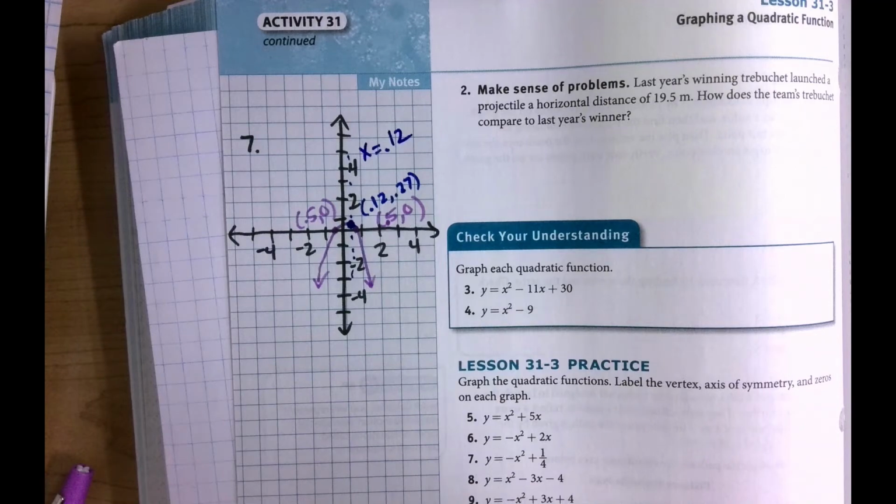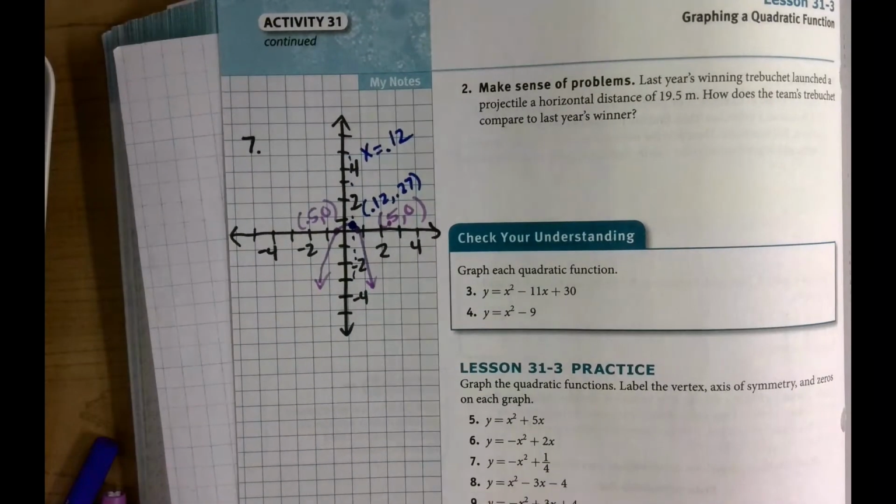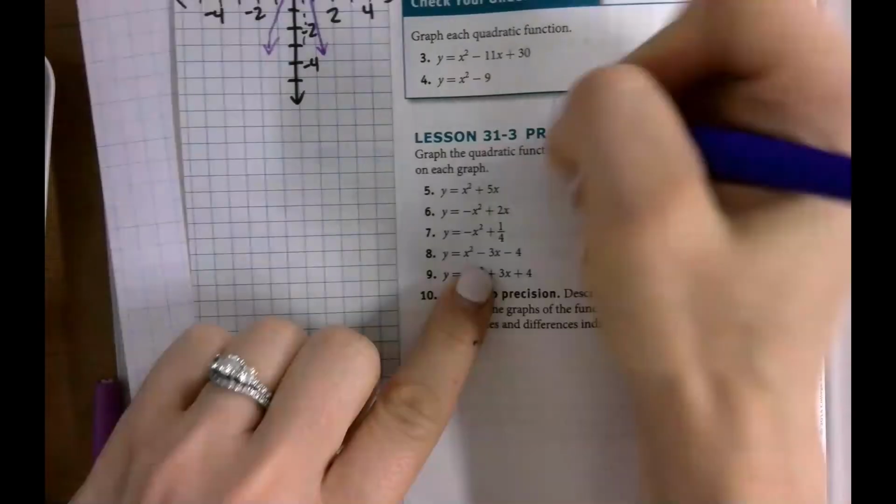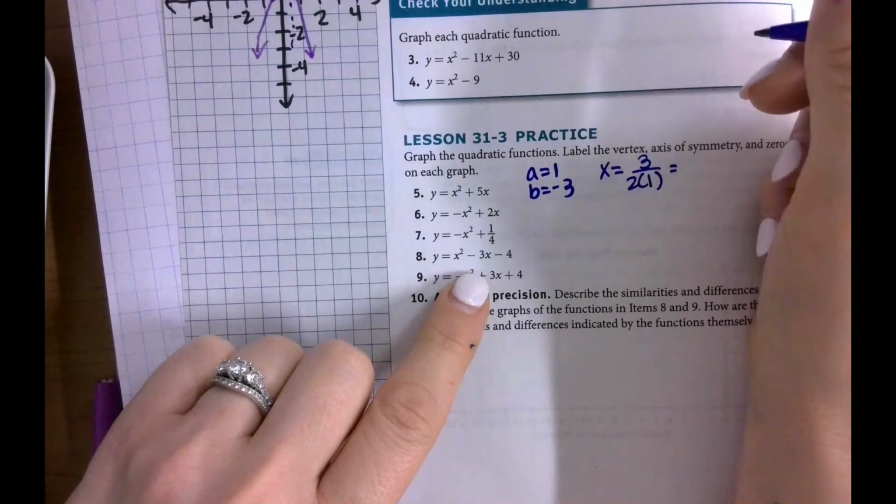All right. For 8 and 9, try those on your own, check your work. And then you're going to use those to answer number 10. All right, I'm just going to use the book for 8 and 9. A equals 1, B equals -3, x equals 3 over 2, because if it's -b, this negative becomes positive, 1.5.